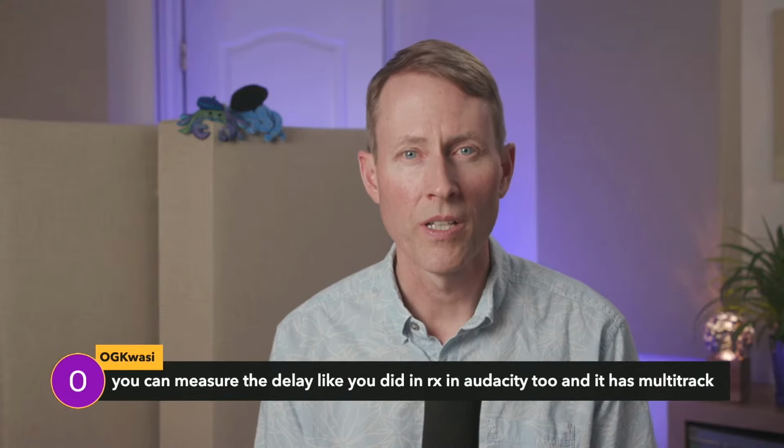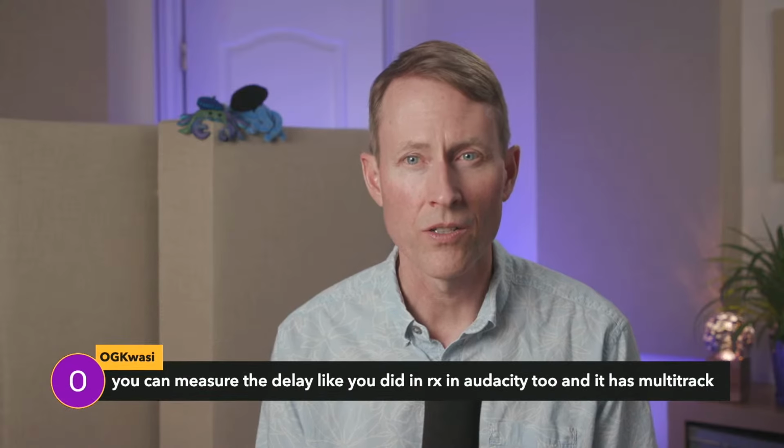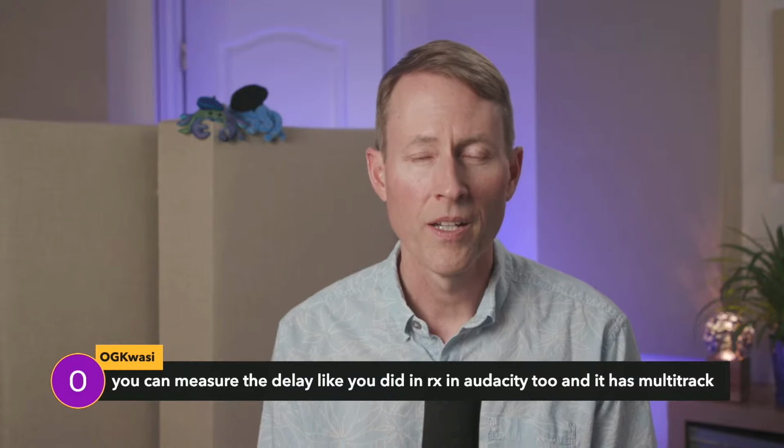You can measure the delay like you did in RX in Audacity too, and it has multi-track. There you go. Boom, there's a free option for you. So you don't have to use the pricey tools if you don't have the budget for them.